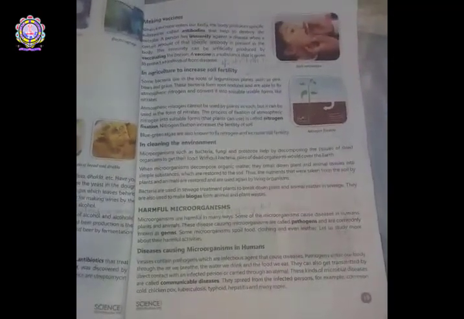Next is cleansing of the environment. Microorganisms such as bacteria, fungi, and protozoa help by decomposing the tissues of dead organisms to get their food. Without bacteria, piles of dead organisms would cover the earth. Some bacteria are used in sewage treatment plants to break down plant and animal matter in sewage. They are also used to make biogas from animal and plant wastes.